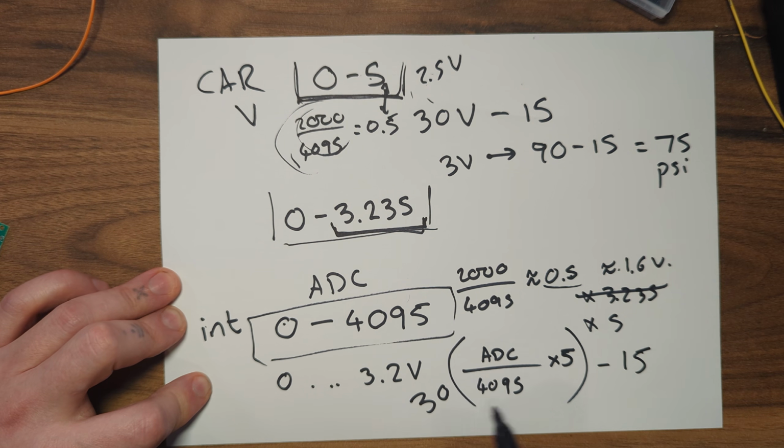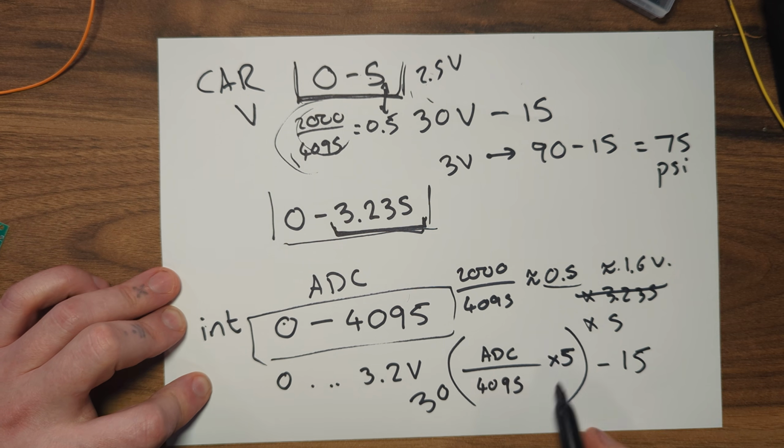So this just replaces voltage with the ADC read divided by 4095 times by 5. And that will give us it in the correct scale.